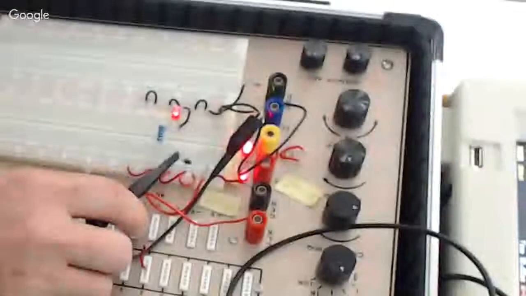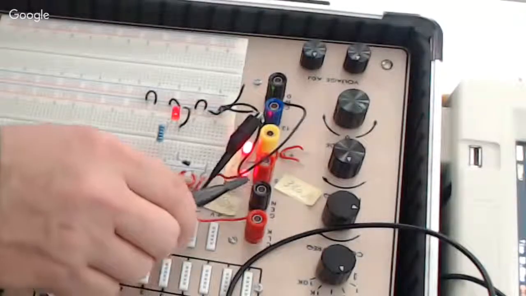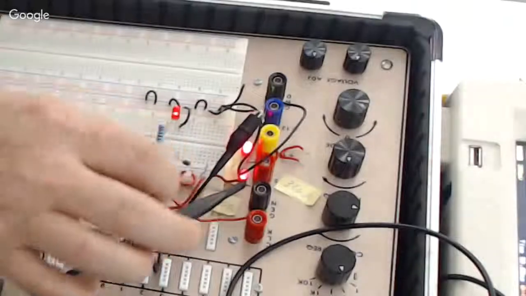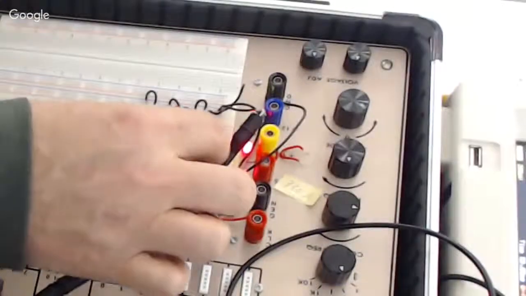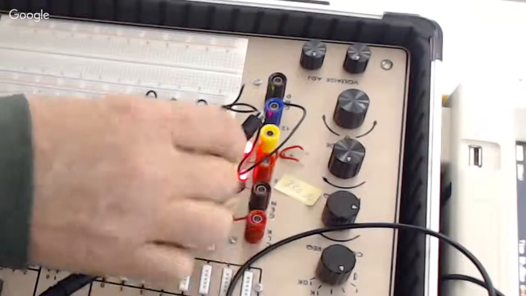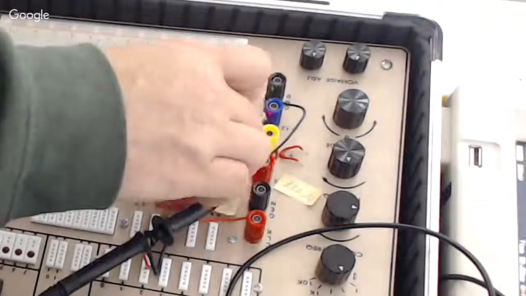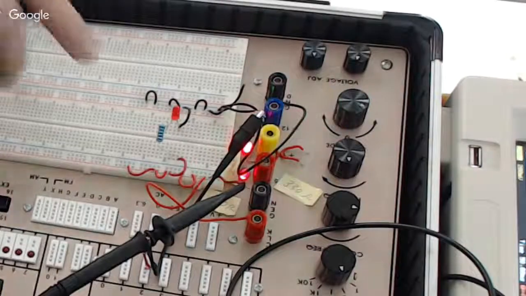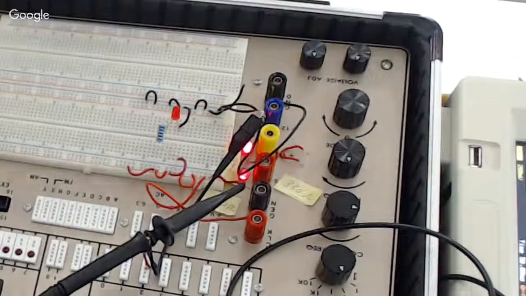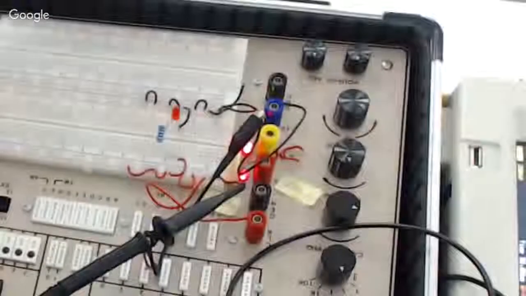So I'm going to reconfigure this, move that here, and we'll hook this up here. Now we'll see that our LED is hooked up in this configuration here. So it is hooked up just like this with our generator, a 1 kilo ohm resistor, an LED, and ground. That's the configuration I have it in now.